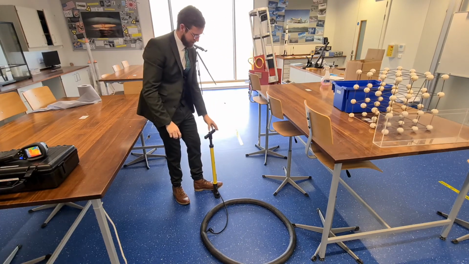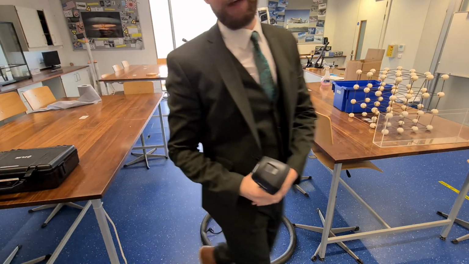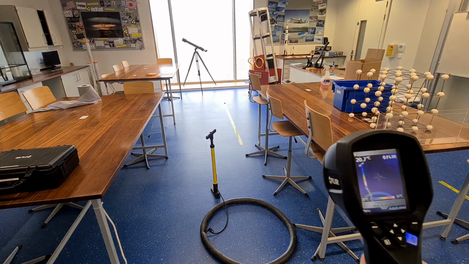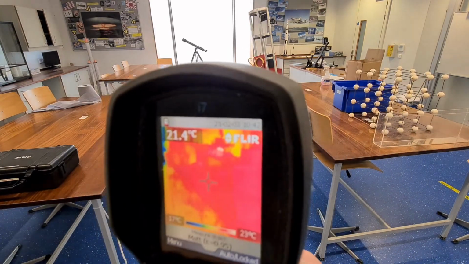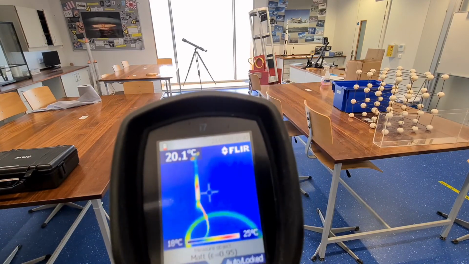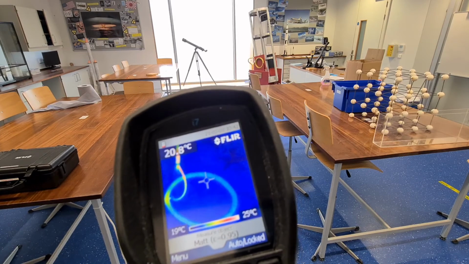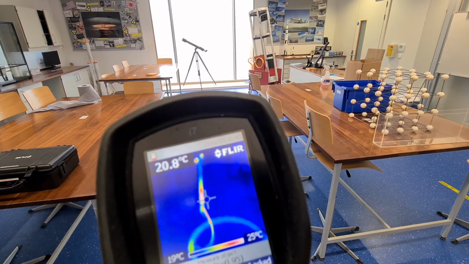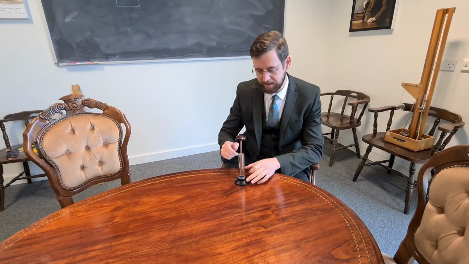Now, compressing the air, like I've just done, will have done work against the gas, and you can see through this thermal imaging camera, if I can get it to point at the right thing, that it is now significantly warmer. Doing work against a gas has increased the temperature of the gas and of the piston. This piston is in fact a fire piston.